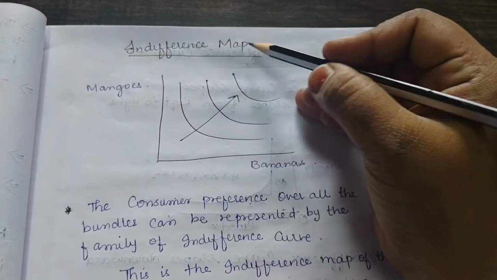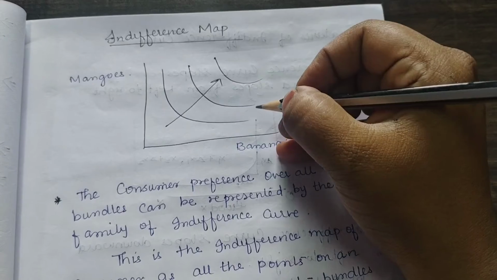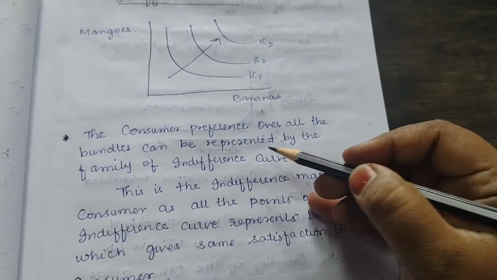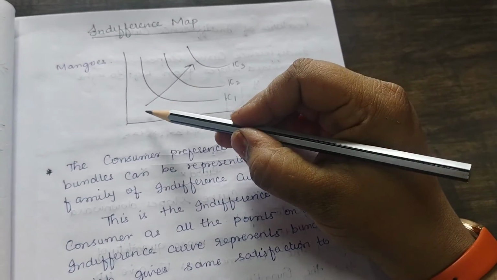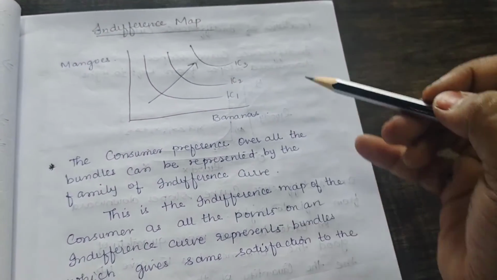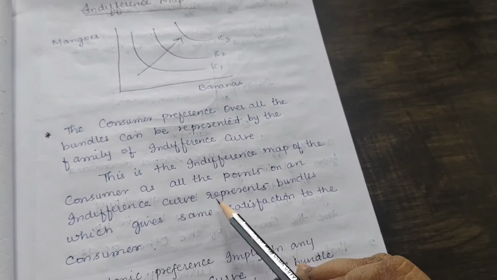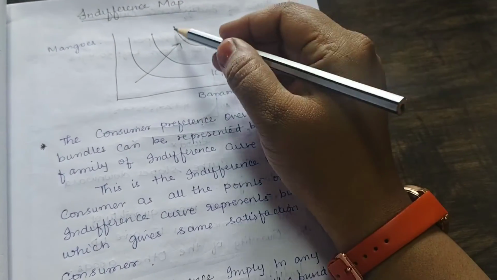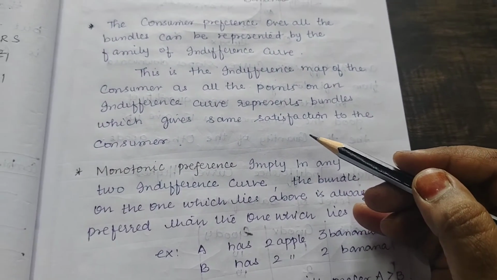Now we'll understand what an indifference map is. The higher the indifference curve, the higher the level of satisfaction. This is nothing but the consumption bundle. The consumer will prefer among all the bundles, which can be represented by the family of indifference curves. The consumer will always prefer the consumption bundle which gives him the higher level of satisfaction. This is the indifference map of the consumer, as all the points on an indifference curve represent various bundles. So every indifference curve represents a level of consumption bundle which gives some satisfaction to the consumer.